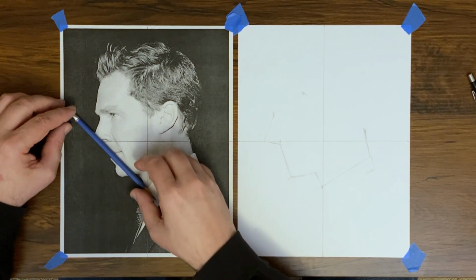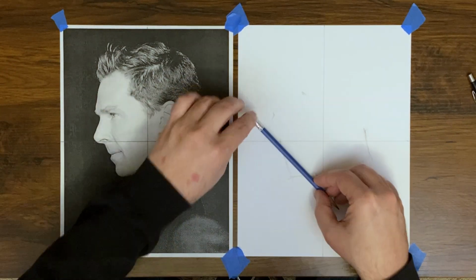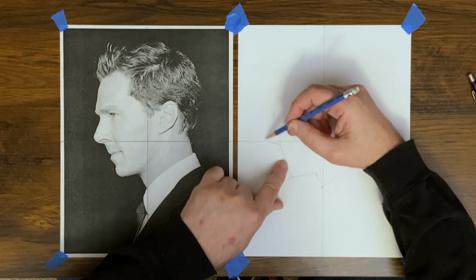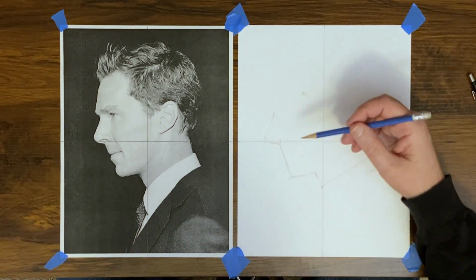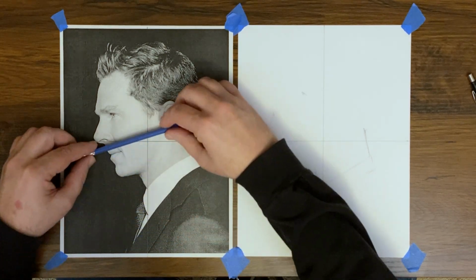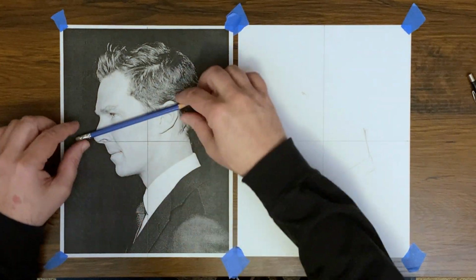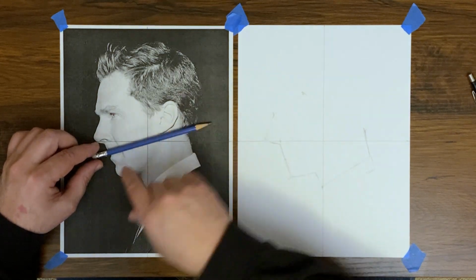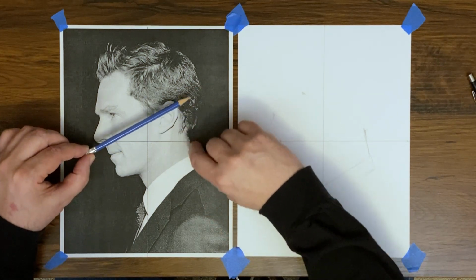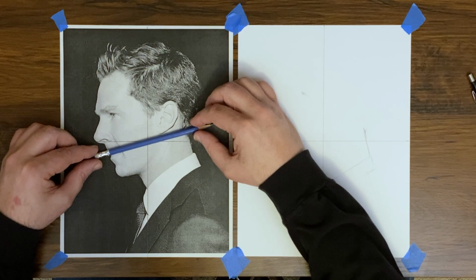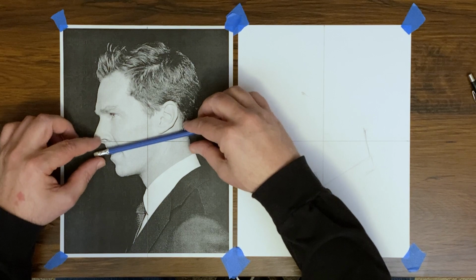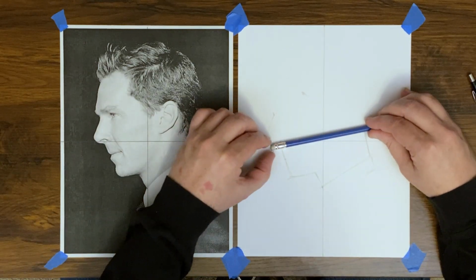So if I can capture that angle, it helps me in placing, and this is a mark that we can double check. That center line of his lips actually points towards where the hair meets the back of the neck. Get that angle in mind. Go to the back of his neck.